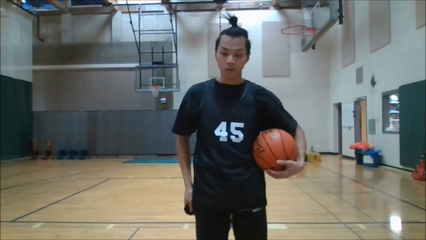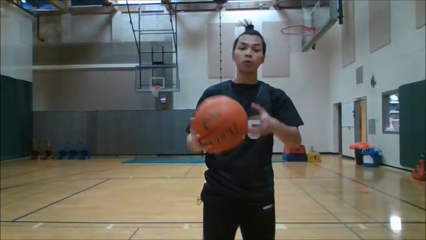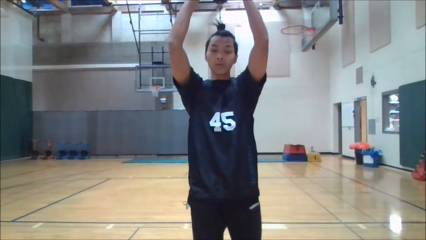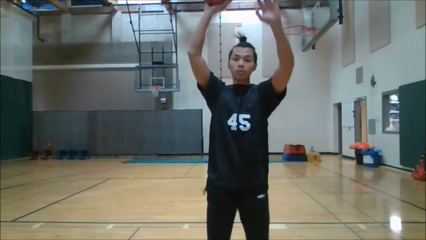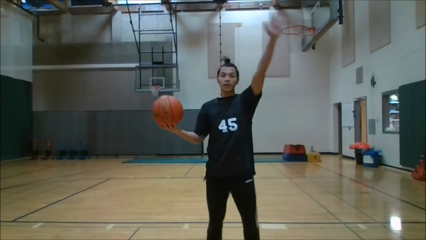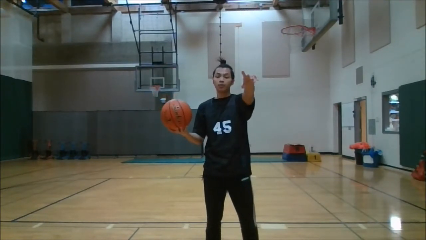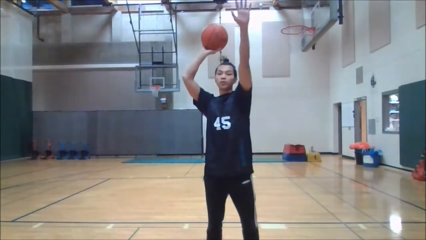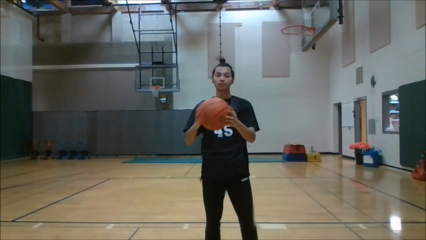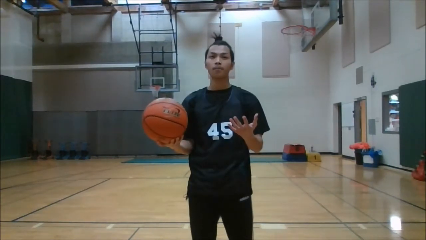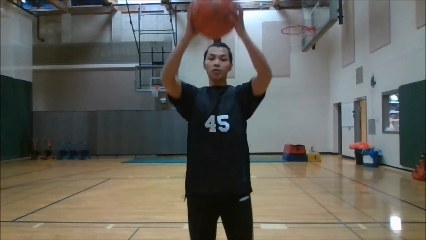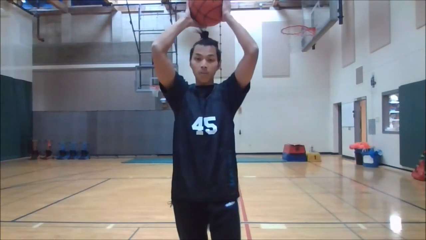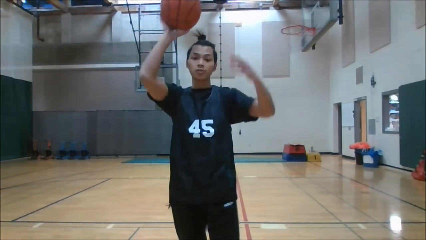Key reasons to using an overhead pass is if you have an opponent directly in front of you and you want to toss the ball over them, out of their reach. So the opponent will typically have their hands up, and if you have a teammate that's behind them and you want to get the ball to them, you can toss it over the reach of your opponent and into the hands of your teammate. It's a pass of a medium to a long distance, and you can generate more power. This is probably the easiest pass to use if you want distance on your pass.